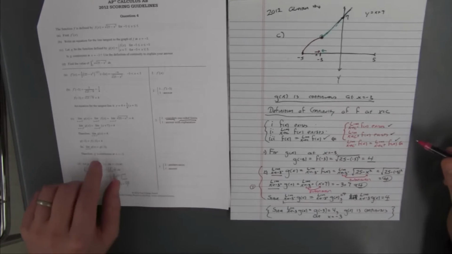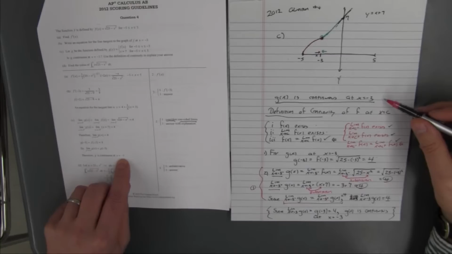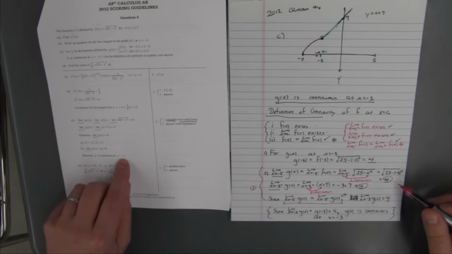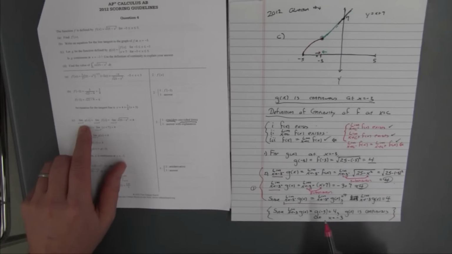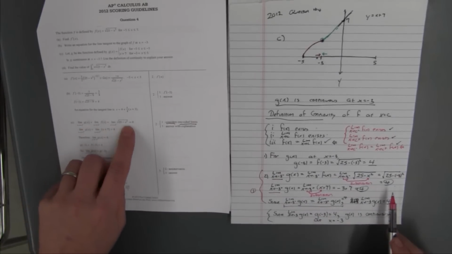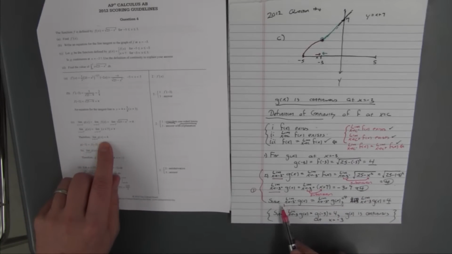So was my answer right? It says that g is continuous at x equals -3. So I got that part right, but I need to get the explanation right. And if we look carefully at the explanation, here's our left-sided limit. Here's showing the left-sided limit is 4. I did that. Here's showing the right-sided limit is 4. I did that. Therefore, the limit is equal to 4. I said that.